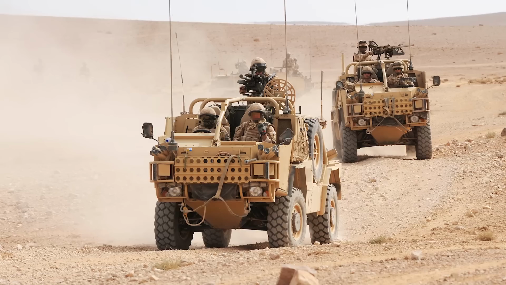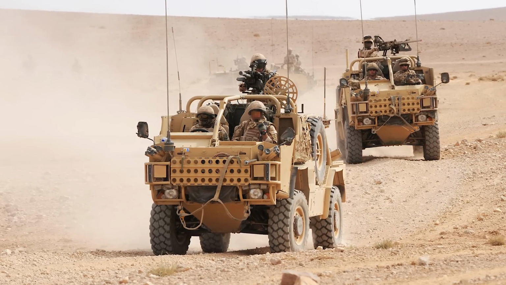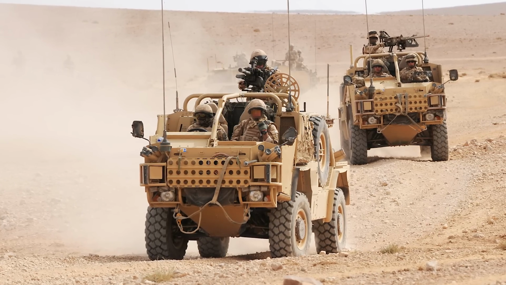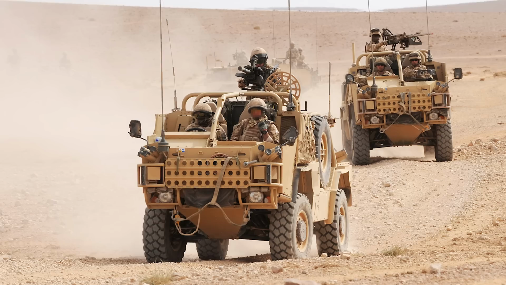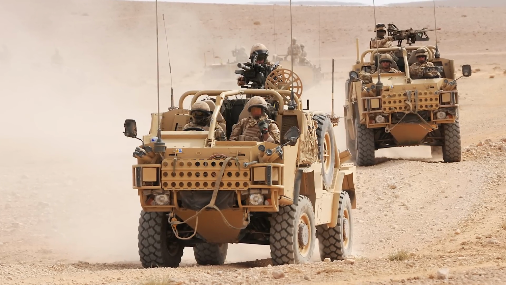A special operations team in the middle of the desert is lethal, but vulnerable. Communicating with headquarters means that they get resupplied. Communicating with aircraft means that they get close air support to win the fight. It is essential that their communication plan works.